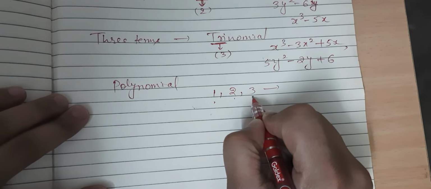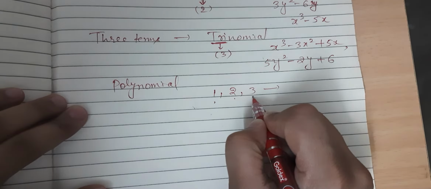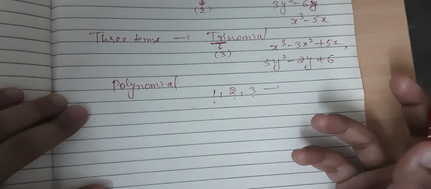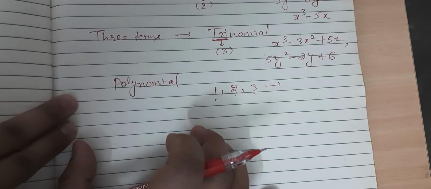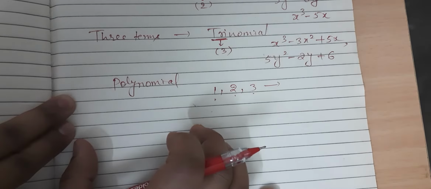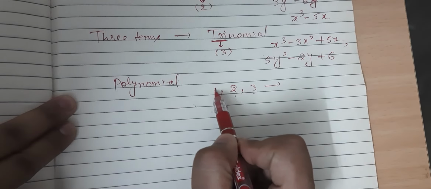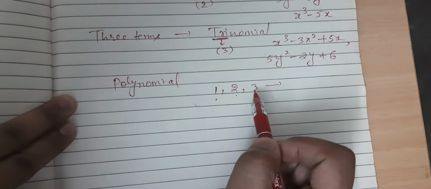And for more than 3 we simply use the word polynomial, because the word poly means many. Okay, so on the basis of the number of terms, these are the particular names. Okay, these are the types, we can say. So if there is only 1 term, we call it monomial; 2 terms, then binomial; 3 terms, then trinomial.